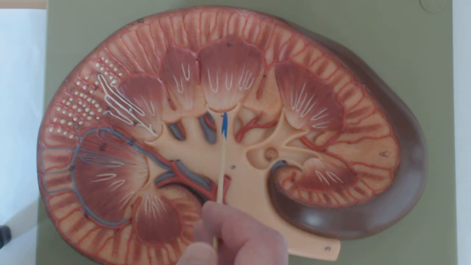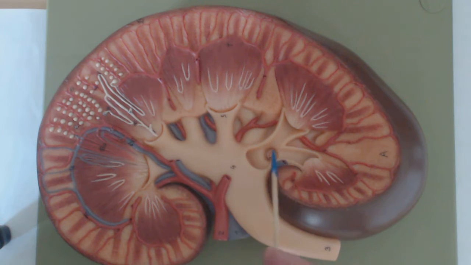So these are the minor calyces. These drain into the major calyx. There's one here and another one roughly about here. The major calyces drain into the renal pelvis, and the renal pelvis then drains out the ureter.